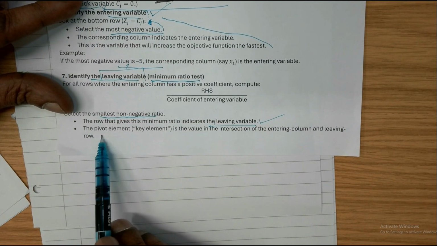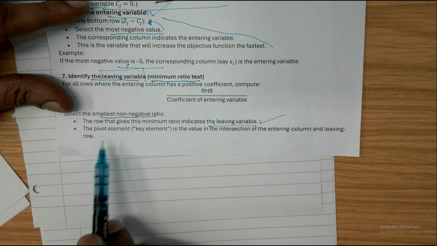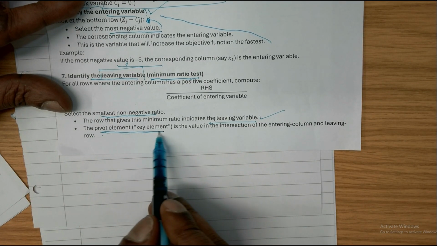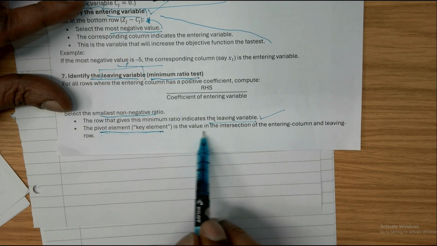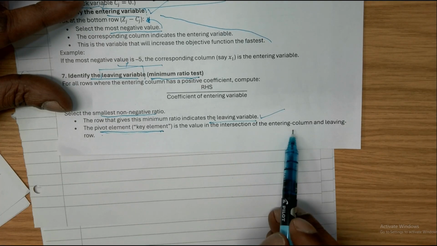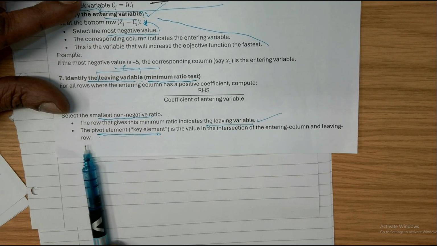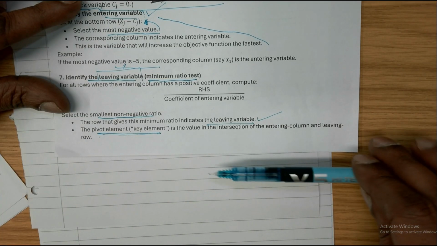So now we have to identify something called the pivot element, or sometimes called the key element. So what is this pivot element? The pivot element is the value at the intersection of the entering column, in our case x1, and the leaving row, in our case the row where you have the variable x3.